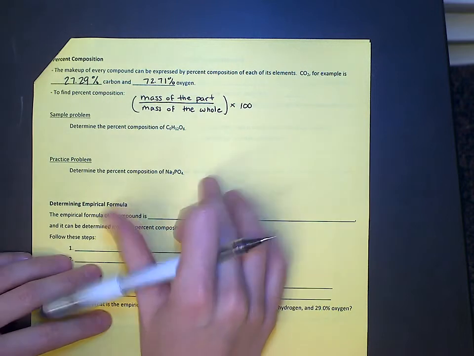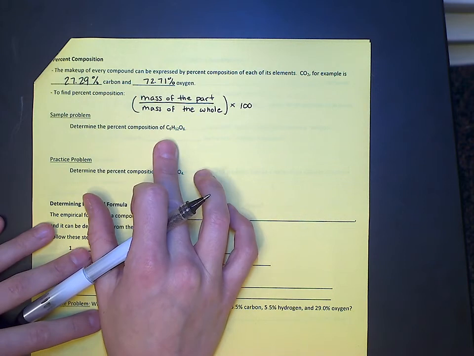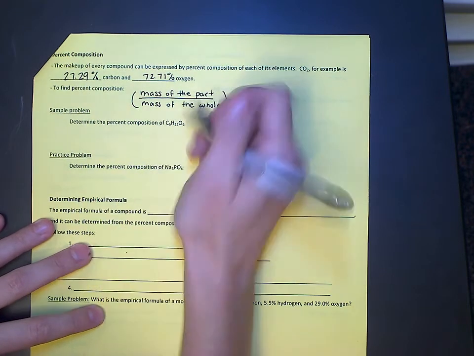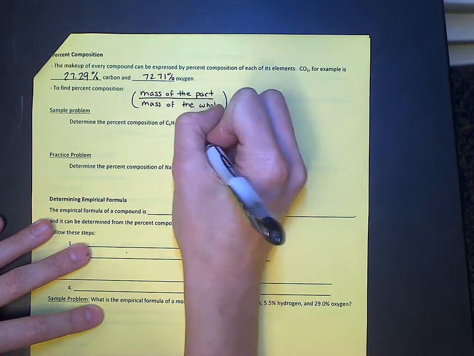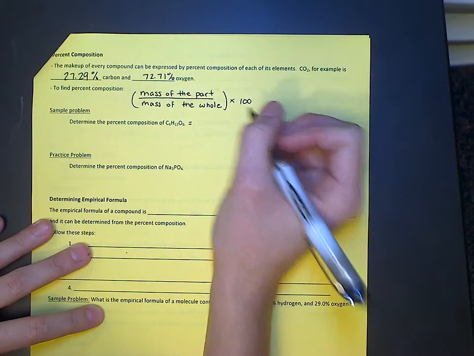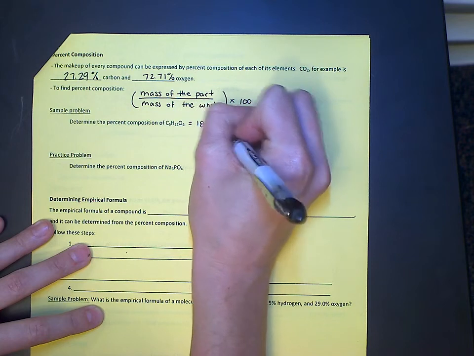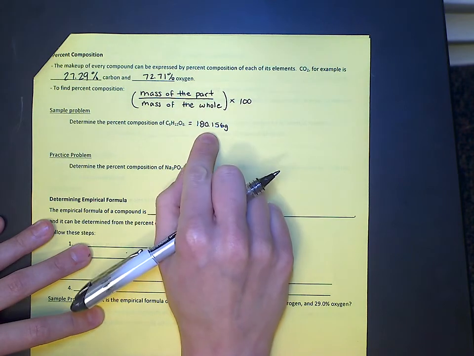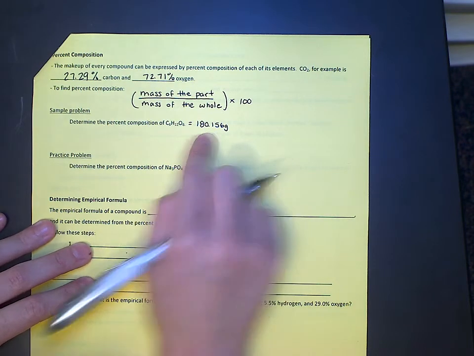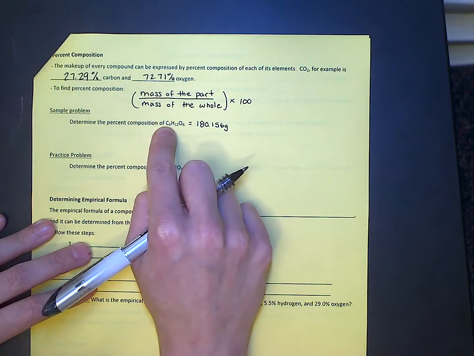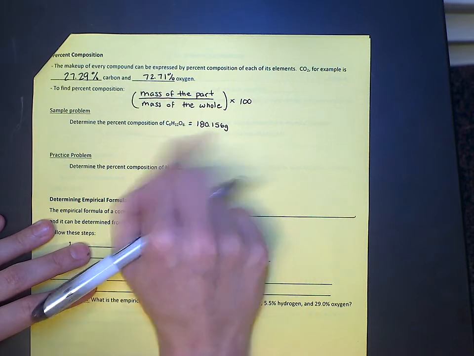It's the same idea. So if we want to find the percent composition of this molecule here, what we have to do is first figure out what the whole thing weighs. If we add 6 C's plus 12 H's plus 6 O's, we'll find out that the mass of this compound is 180.156 grams. So now we know the mass of the whole. Now we have to figure out what the mass of each part is. If it's asking the percent composition of this compound, that means what percent of it is carbon, what percent of it is hydrogen, and what percent of it is oxygen. So that's what we're going to do next.